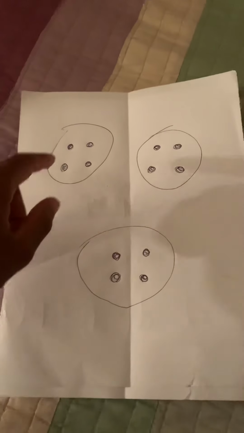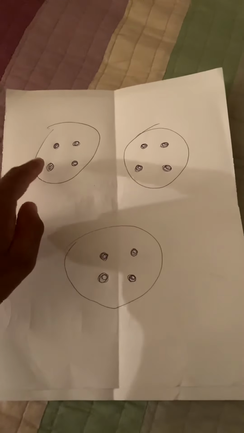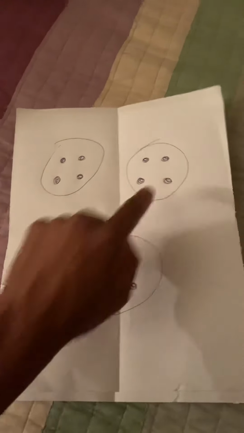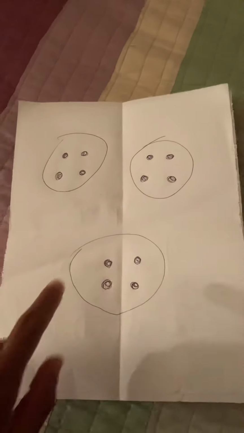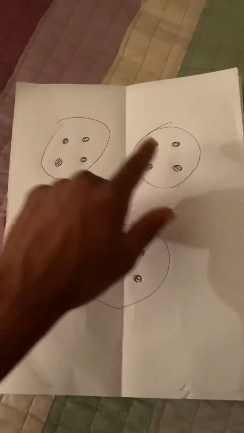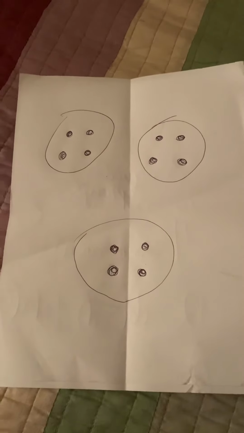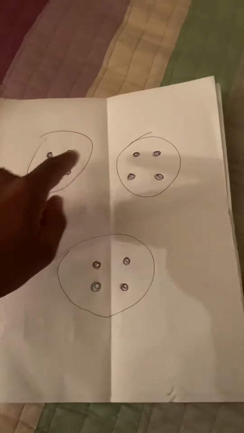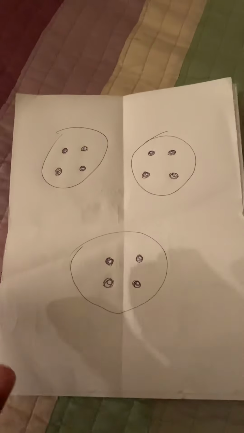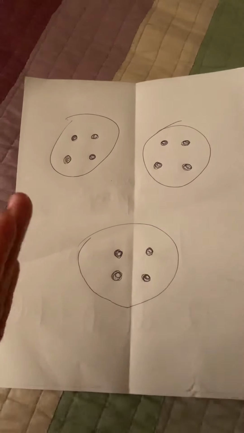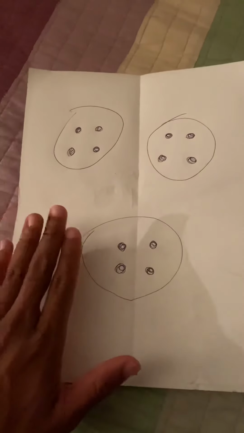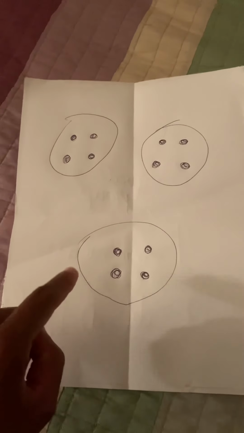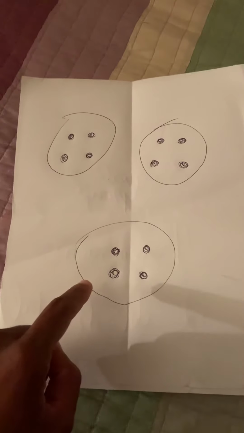Now, what's important in the multiplication equation is that the first number, the first factor, tells us how many equal groups there are. So it's 3 equal groups. There are 4 in each. There are 1, 2, 3, 4, 5, 6, 7, 8, 9, 10, 11, 12 dots in total. So 3 times 4 equals 12. That is the correct multiplication equation for this picture. 3 times 4 equals 12.